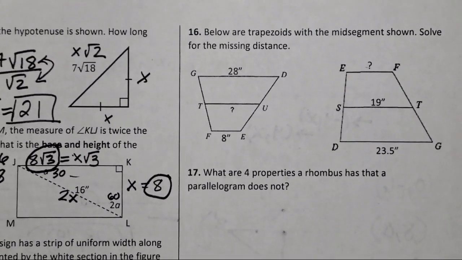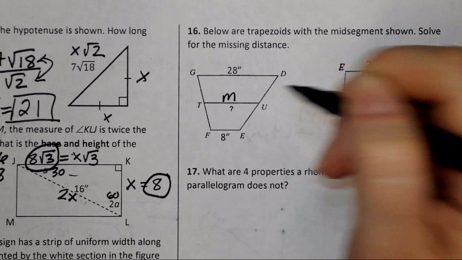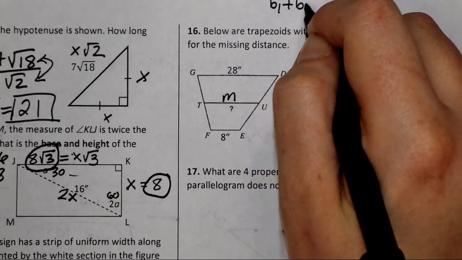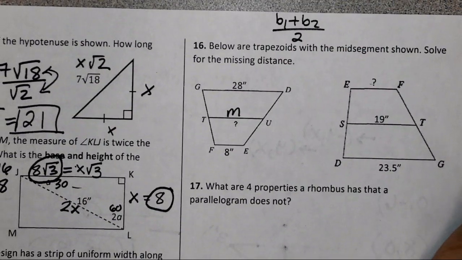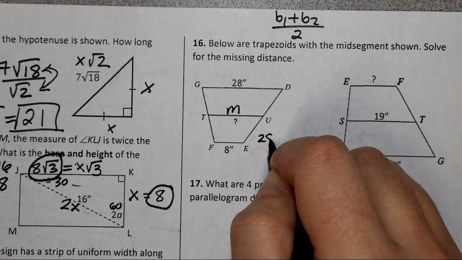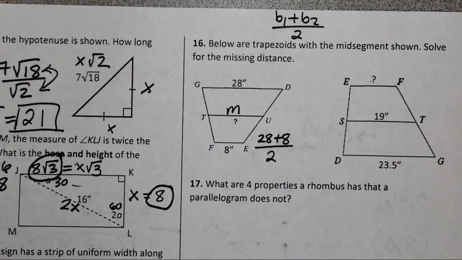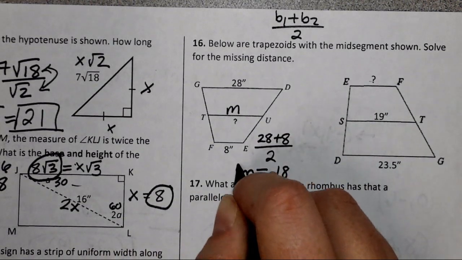Number 16. Below are trapezoids with the mid-segment shown. Solve for the missing distance. So if you're trying to find the mid-segment, the formula is base 1 plus base 2 divided by 2. Okay. So then we would add 28 plus 8 divided by 2. So our mid-segment is 18.